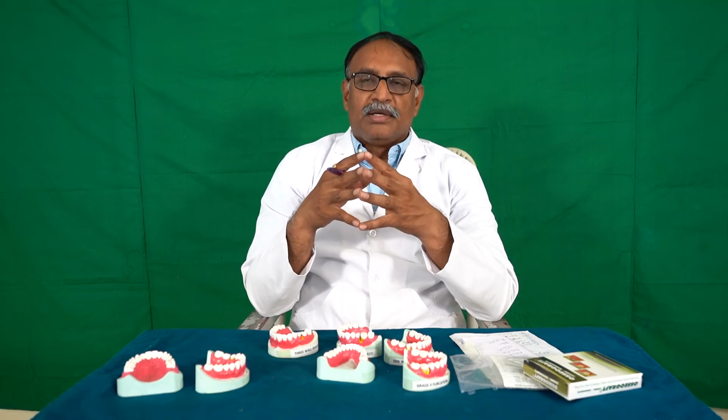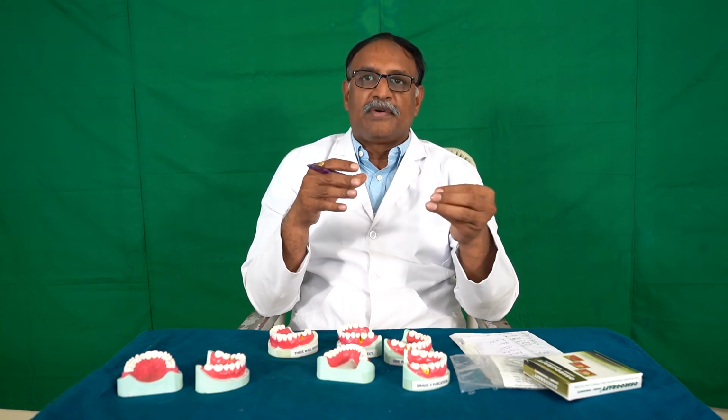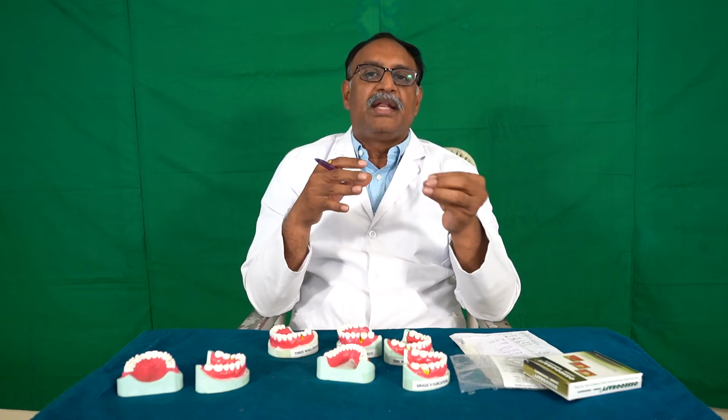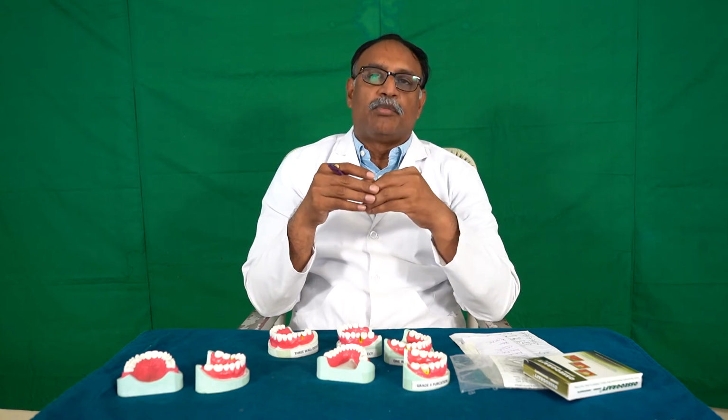If you take the autogenous bone graft, it forms bone by osteogenesis. Osteogenesis means it directly forms the bone. If you place the autogenic bone graft, it will directly form the bone. This is the best bone graft compared to the other grafts. But the disadvantage is the quantity of the bone, as we obtain very little quantity.